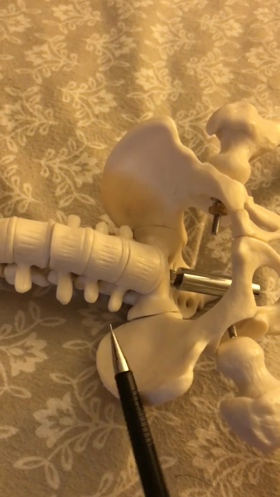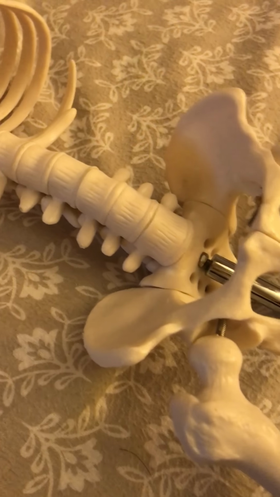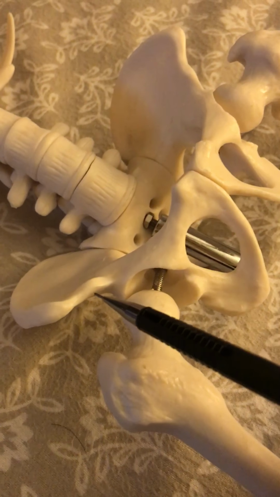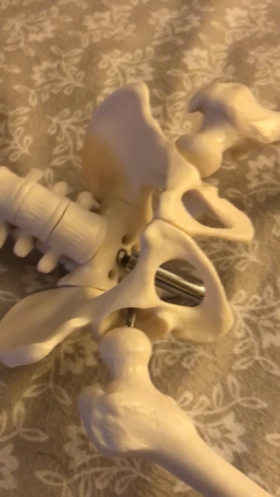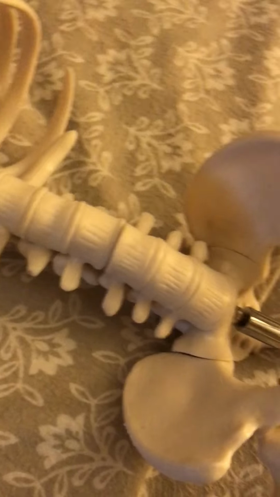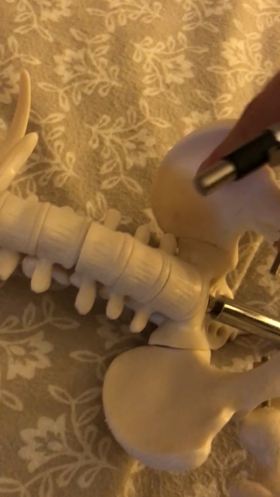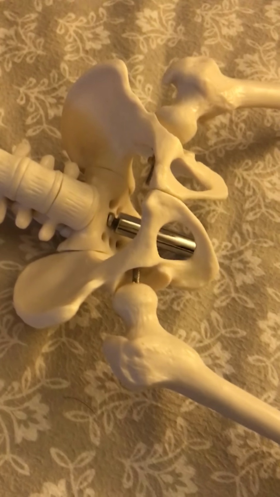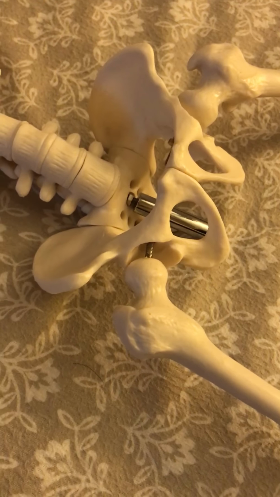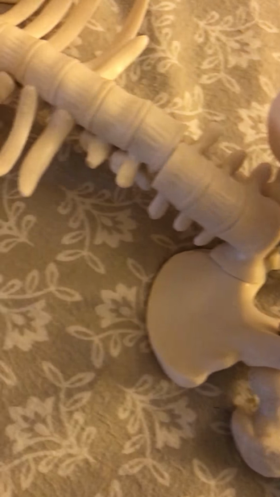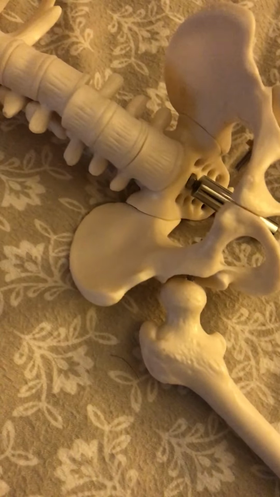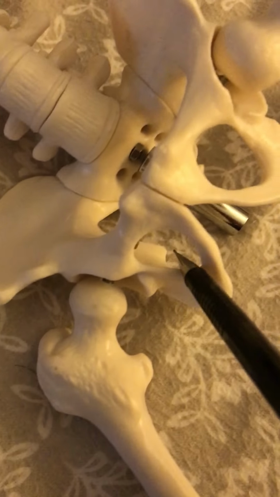Then we have the iliac crest right here. Then we have the anterior superior iliac spine, which is right here. Then we have the iliac fossa, which is the smooth parts right here. Then we move on to the greater sciatic notch, which is right here. Then we move on to the ischial spine back there.